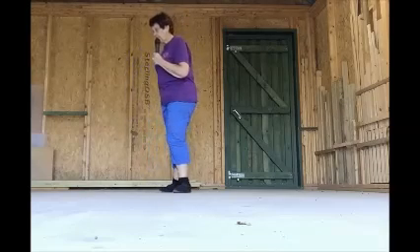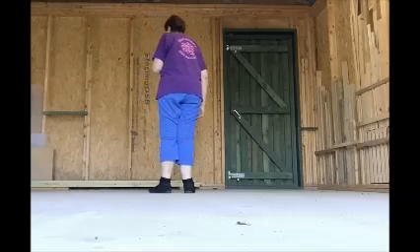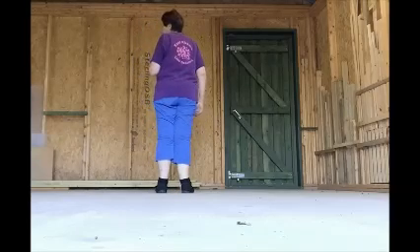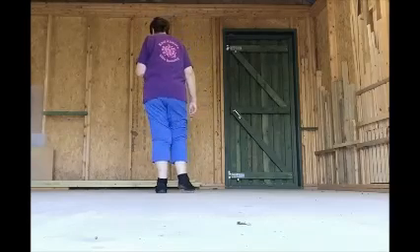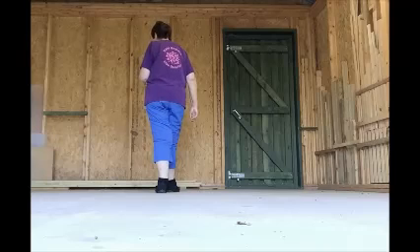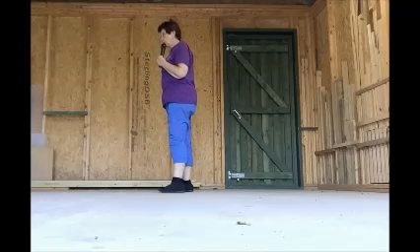Okay, building on from those last few steps that we did, we're now going to incorporate all of those plus a quarter turn left. So you've got the basic idea, hopefully. We're going to turn a quarter left. So we step forward on our right, step a quarter left, that's step forward for 1, turn for 2.